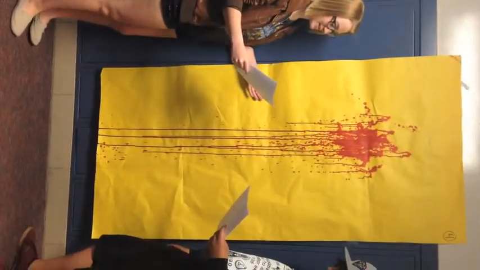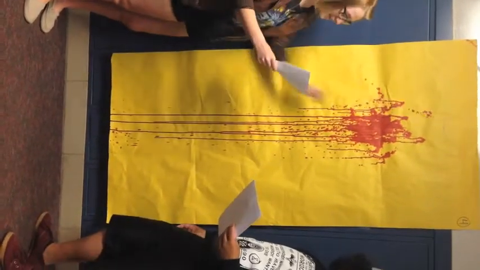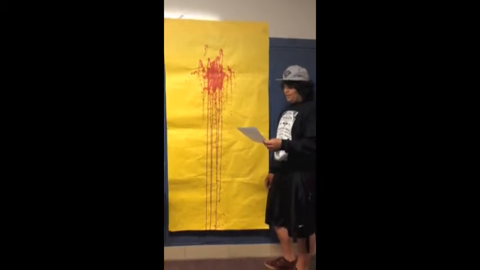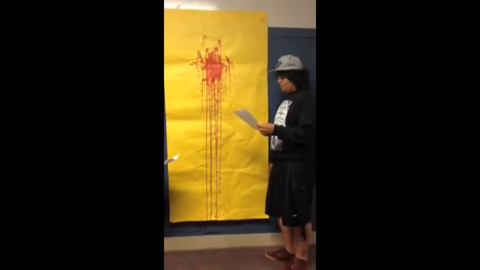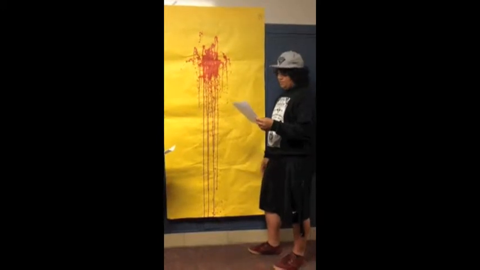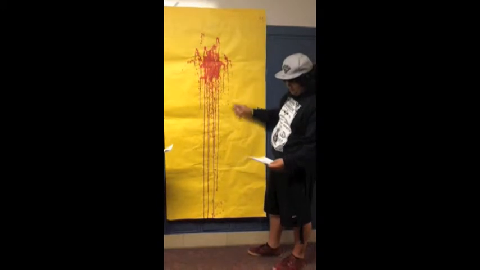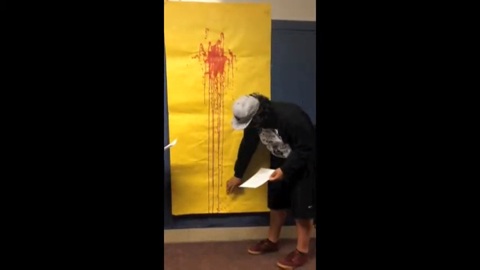We know that gravity pulls blood drops downwards, and as you can see here, the blood hit the wall at this point and dripped down the wall. We can determine the approximate height that the blood fell from by measuring the length of the blood drop. The smaller the blood drop, the smaller the height. The blood drops at the top of the splatter have small length and probably fell from a height of 10 centimeters. The drops at the bottom of the splatter are longer and fell from a higher height.